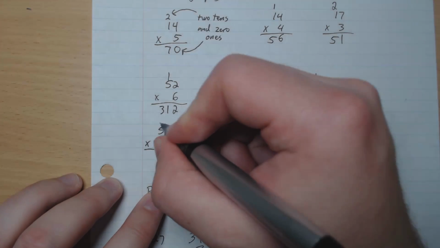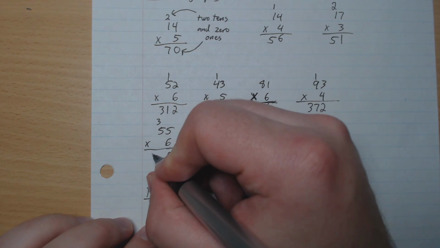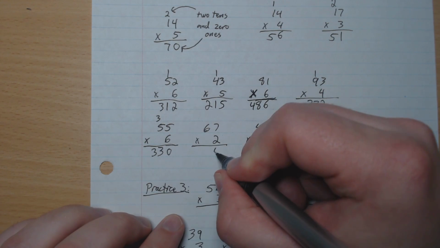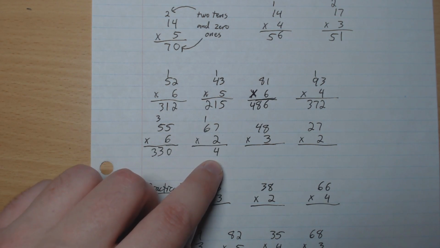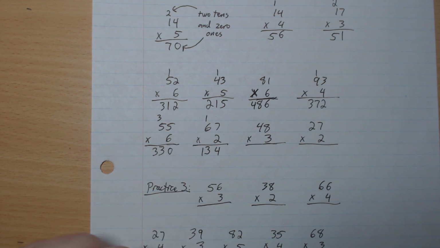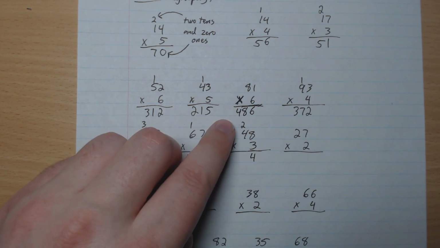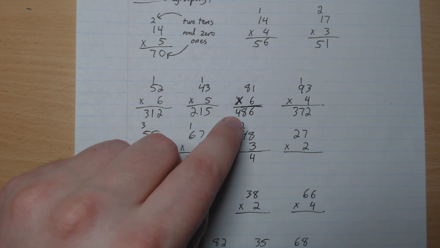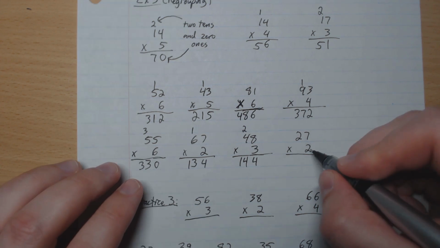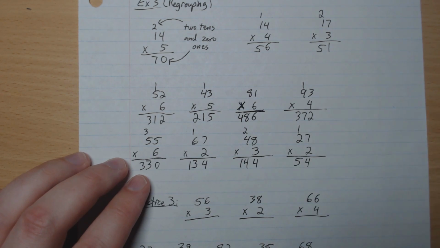5 times 6, 30. 30. 30 plus 3 as such. 2 times 7, 14. 14. 2 times 6, 12. Plus 1, 13. 3 times 8, 24. 24. 3 times 4, 12. 13, 14 as such. 2 times 7, 14. 2 times 2, 4. Plus 1, 5. 54.